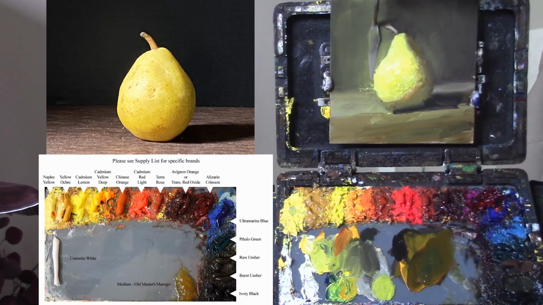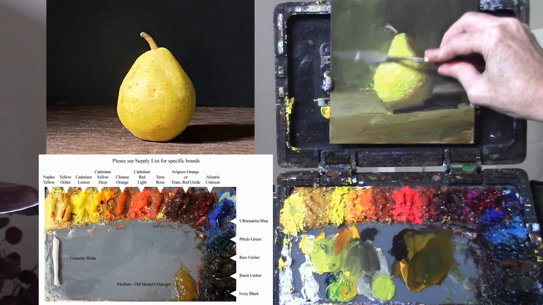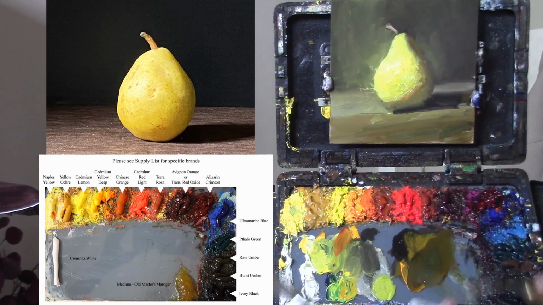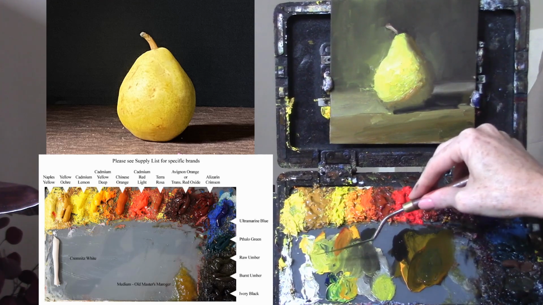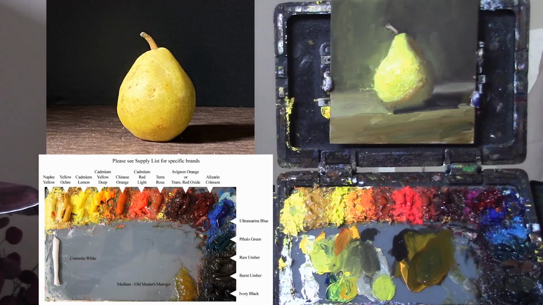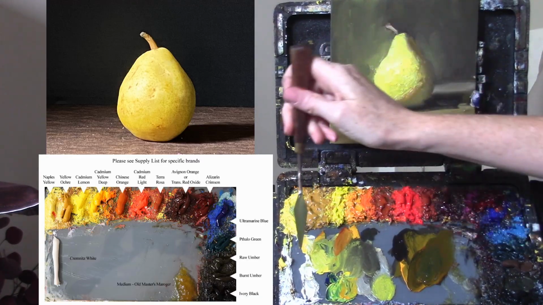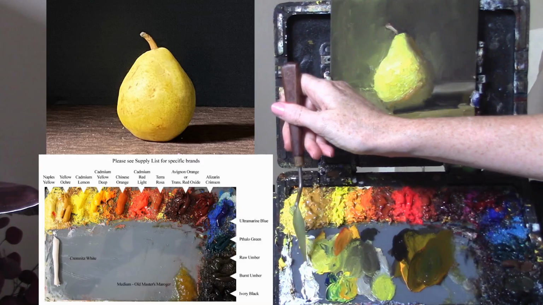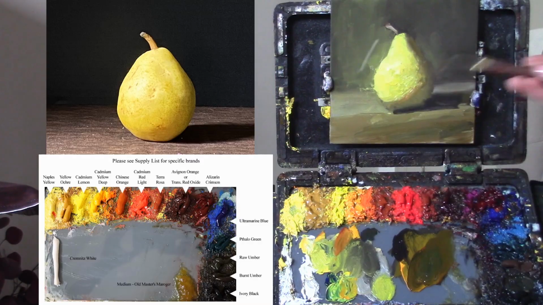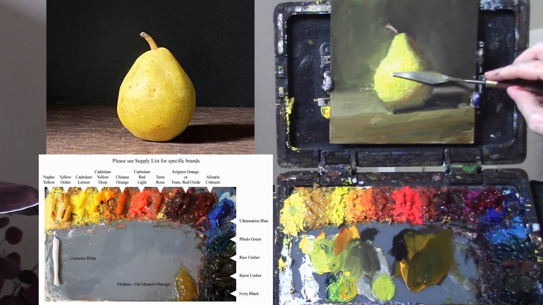I know a lot of people, sometimes you're just in a fit of frustration, which is understandable, and you just want to scrape it. You're just so mad, like, oh, I can't get it, totally understandable. Even professional artists still have those days where they just can't get it.